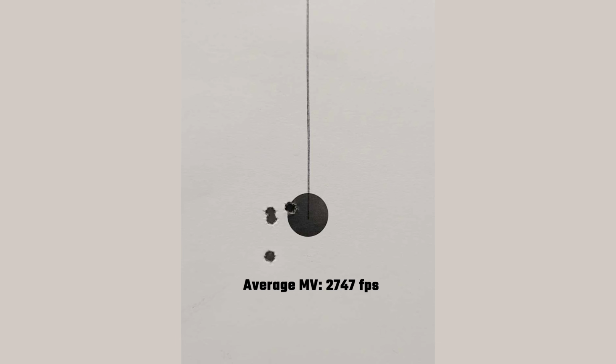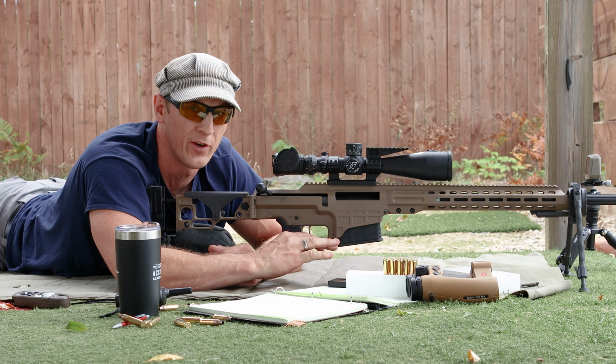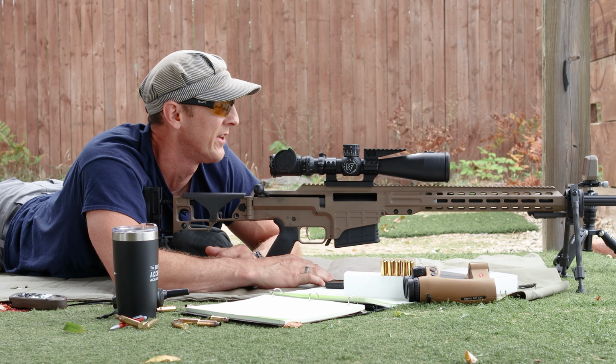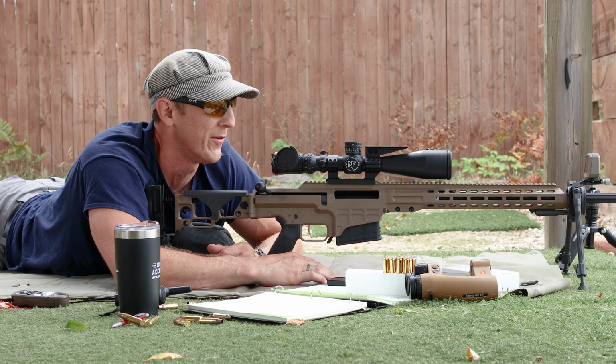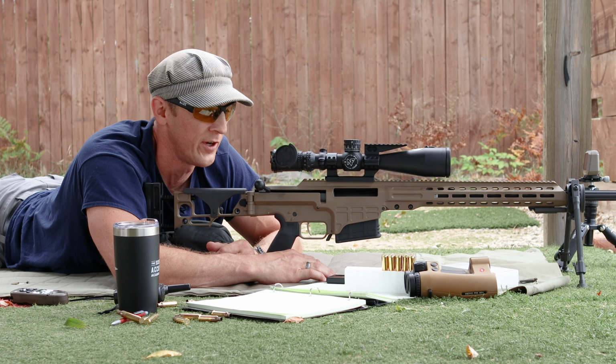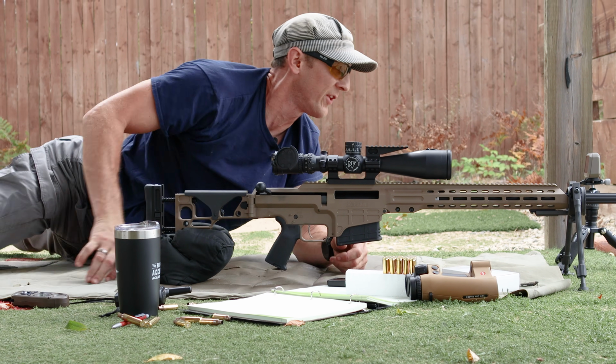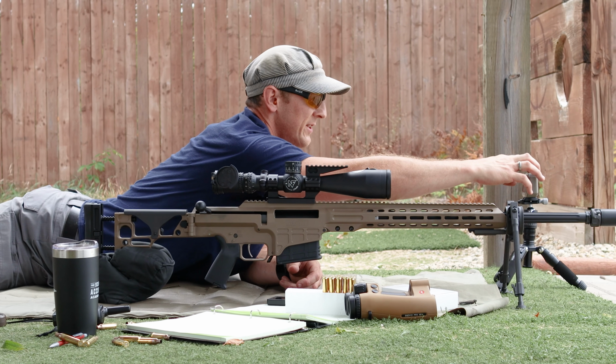That zero looked a little bit squirrely. I didn't necessarily like how good of a group it was shooting, but the last 4 or 5 shots or so, it was throwing a few out to the left. So I hope this thing holds a zero okay, and we're going to go to 1,000 yards. Let me get the average muzzle velocity from those 10 shots at 100.